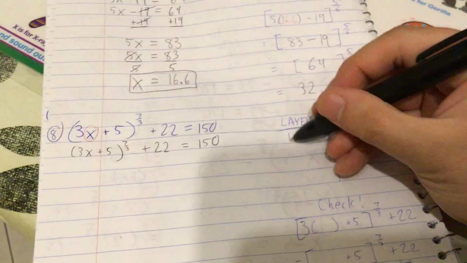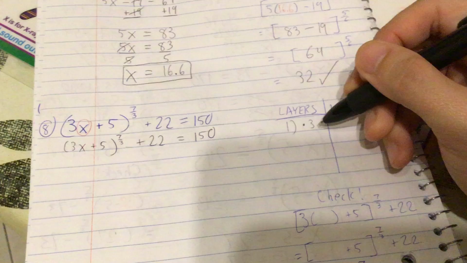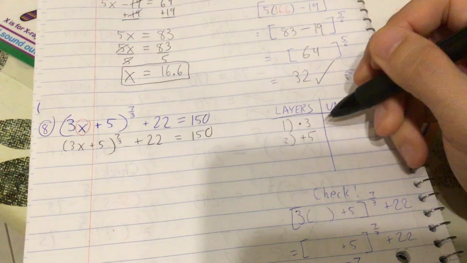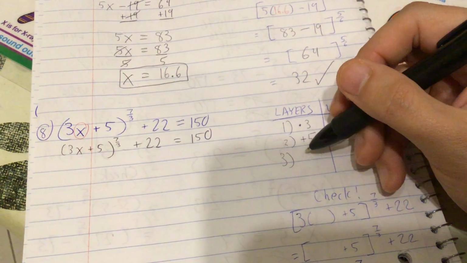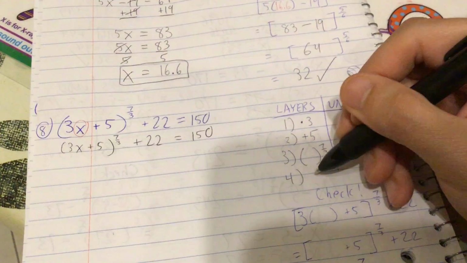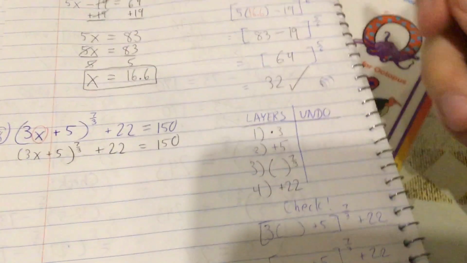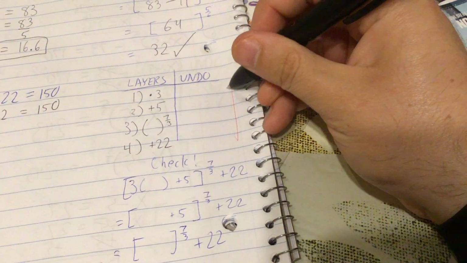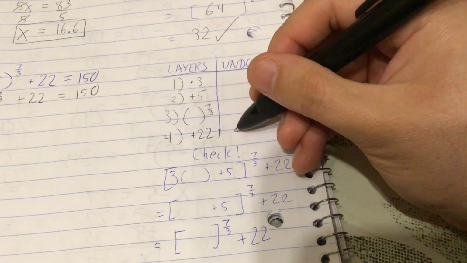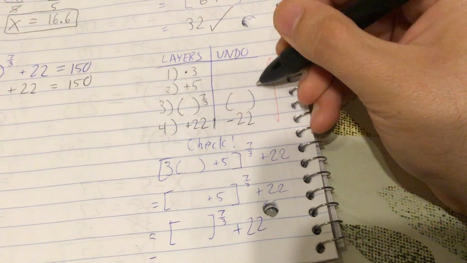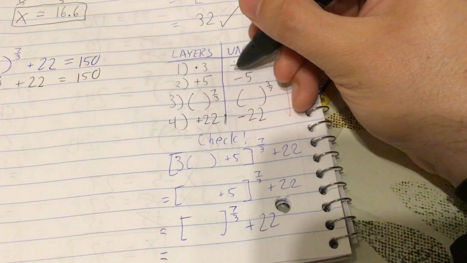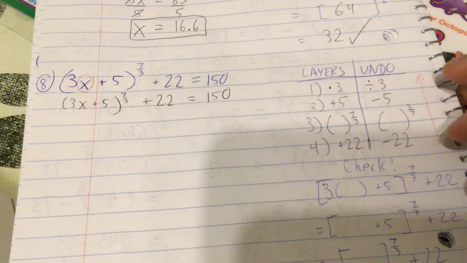So first things first. It's getting multiplied by 3. 3x is then added by 5. And then 3x plus 5 is taken to the 7/3 power. And then finally, the last layer is it's being added by 22. So now let's take all the layers and undo them from outermost to innermost so that we can enjoy the rest of our day. We're going to do minus 22. Take both sides to the 3/7 power, subtract 5, and then divide by 3. Let's stick to the plan.